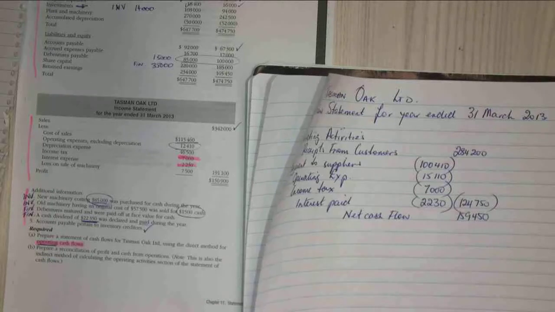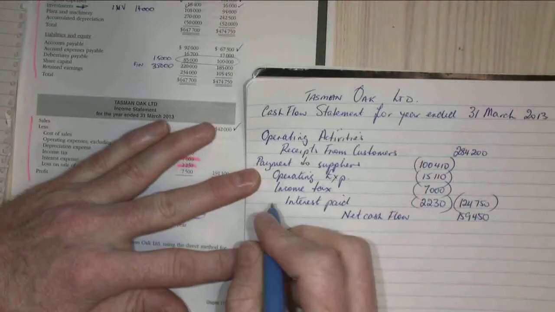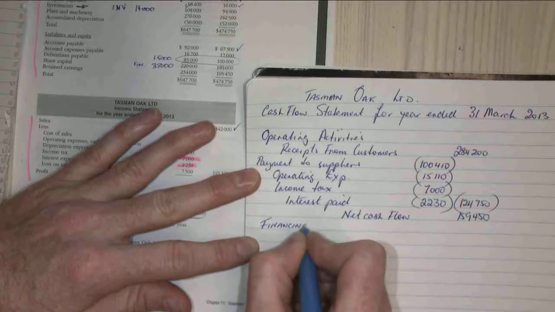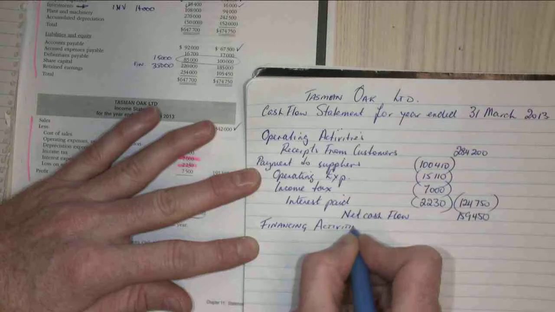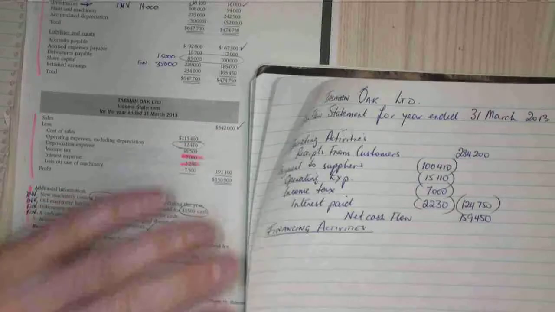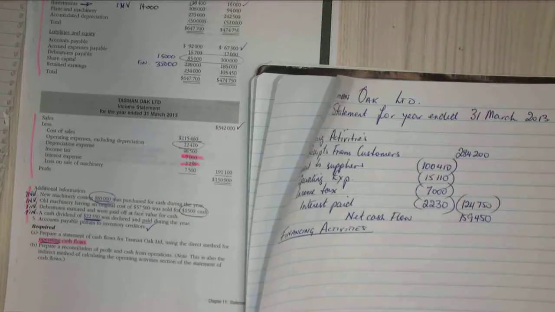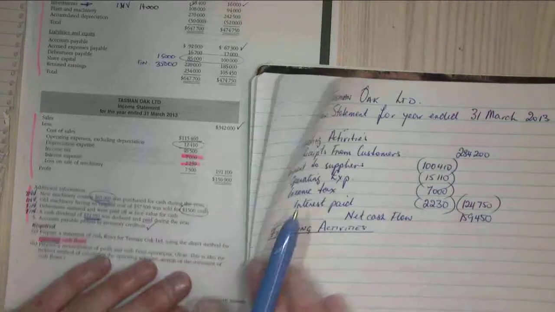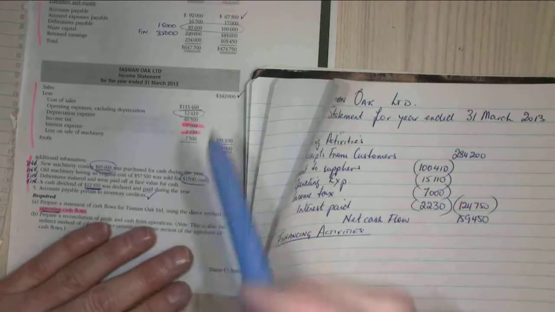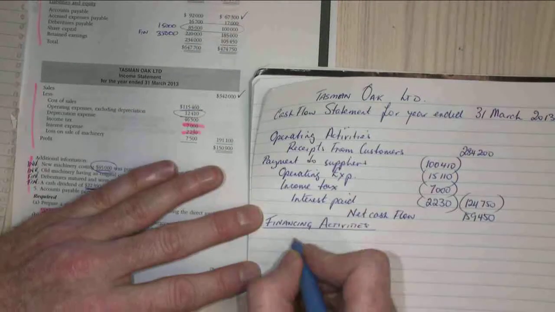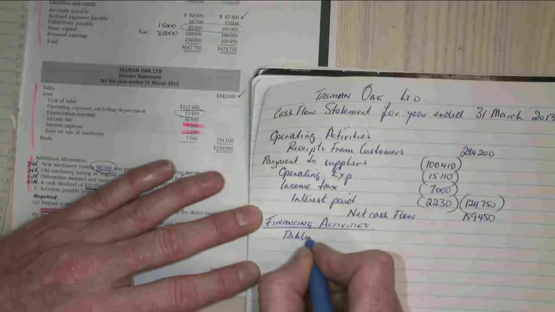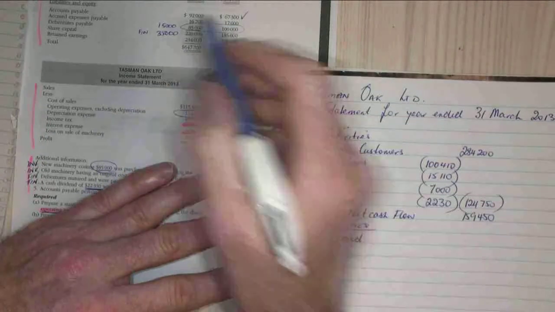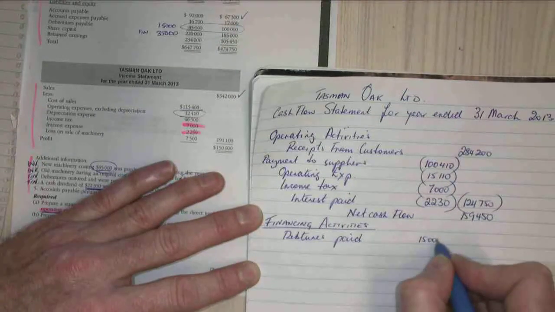Now that's where the question ends, but I'm going to continue on. I'm going to do my financing activities. Now what's my financing activities going to be? Shares, we've got them down here. Debentures matured and paid off at face value. What was my debentures? Was it 35,000 or was it 15,000? No, it's 15,000, and that's an outflow.